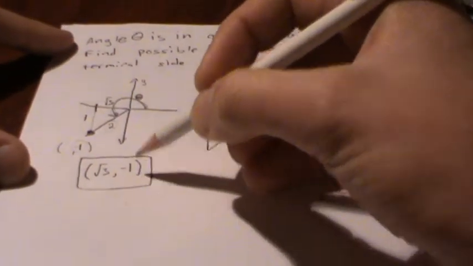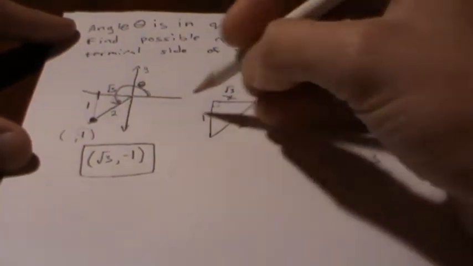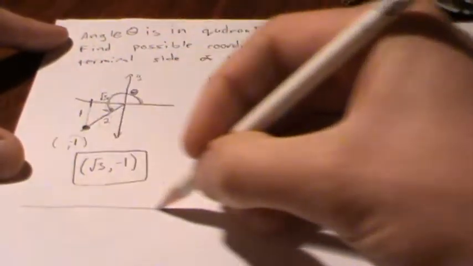And so this point lies here because I know that it satisfies all the conditions.